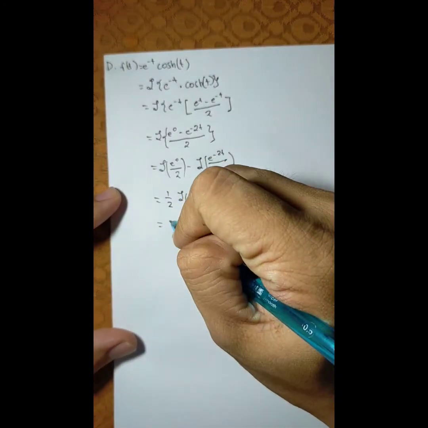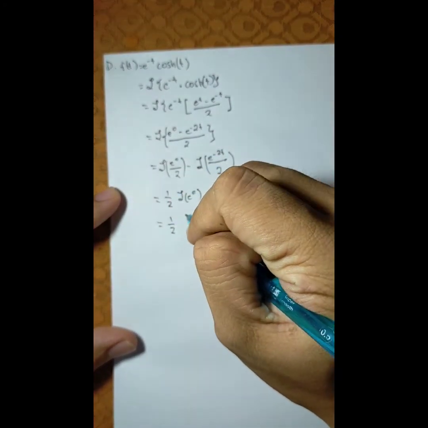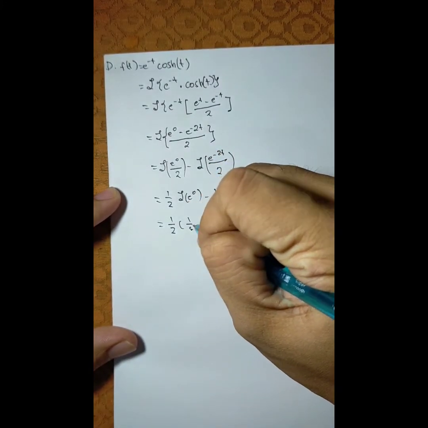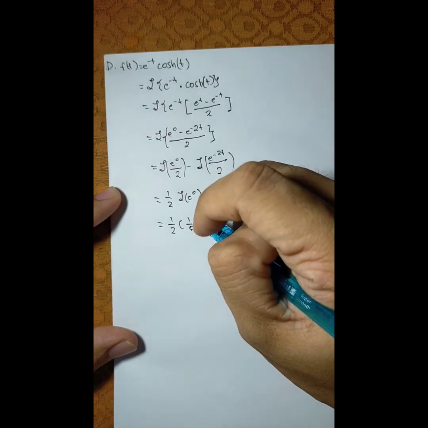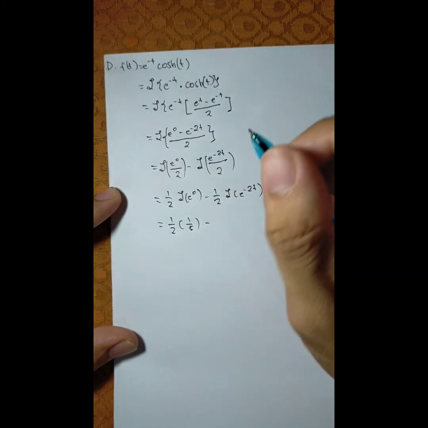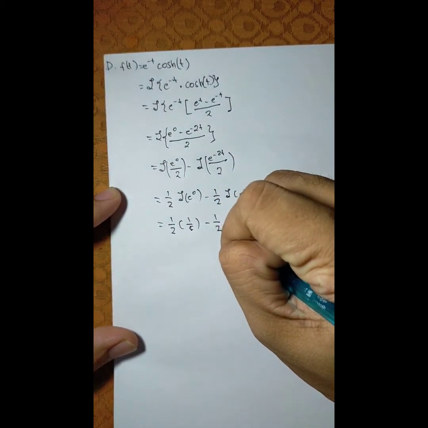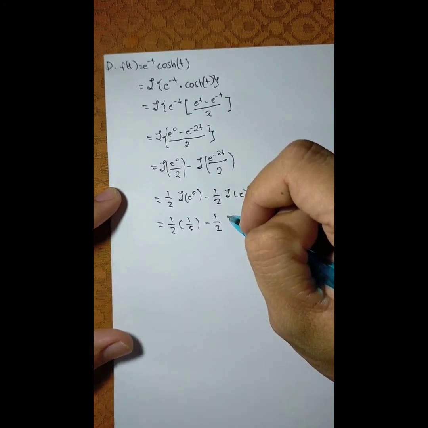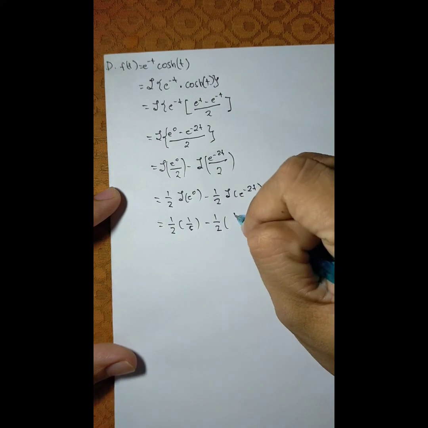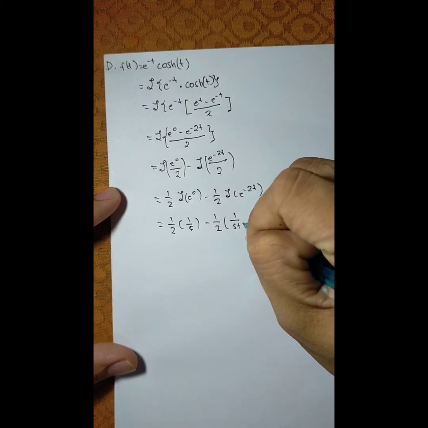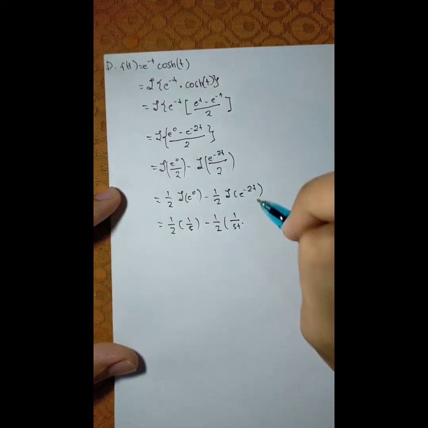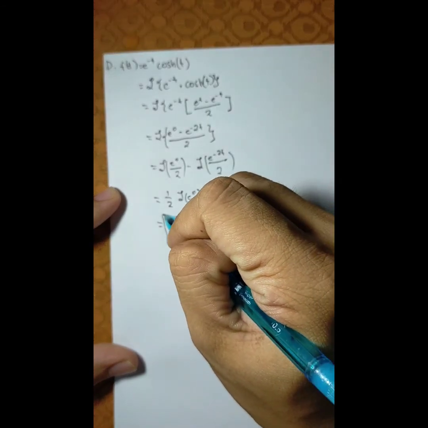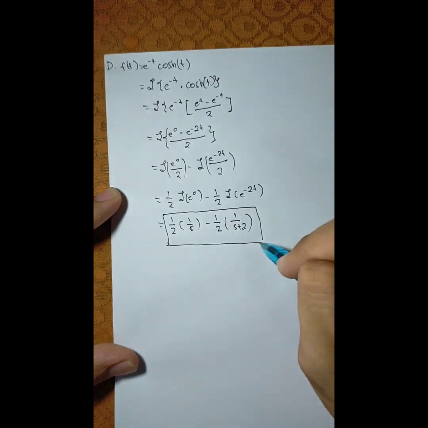This can be equal to 1/2 times 1 over s plus 1/2 times 1 over s plus, since we have a negative 2, this will be positive 2. So this is our final answer.